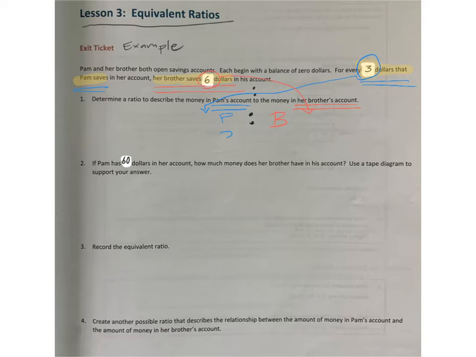So we have 3 to 6. We know that is the ratio because the first number matches Pam's account, the $3 that Pam saves, and the second matches her brother's $6 in his account. 3 to 6. That should be pretty easy.